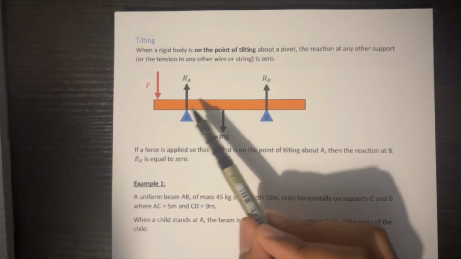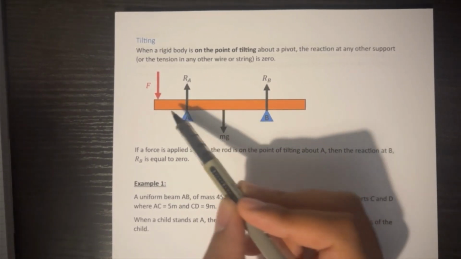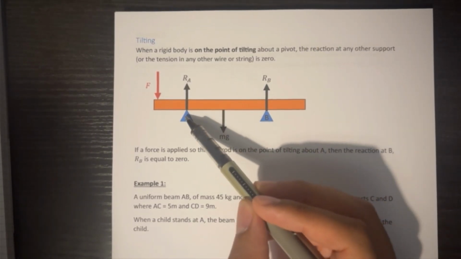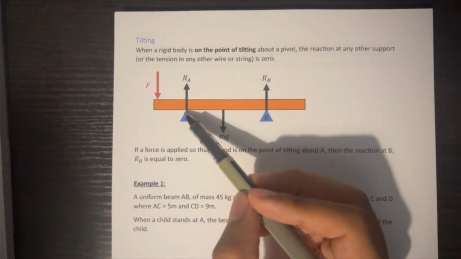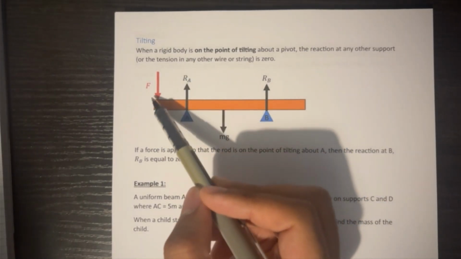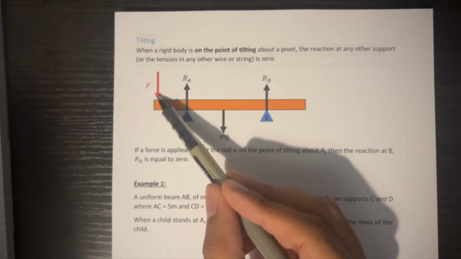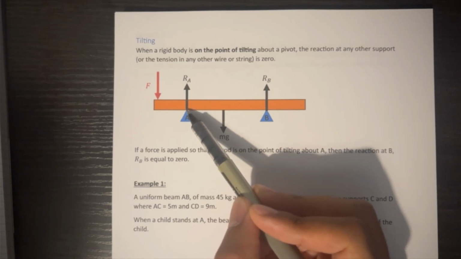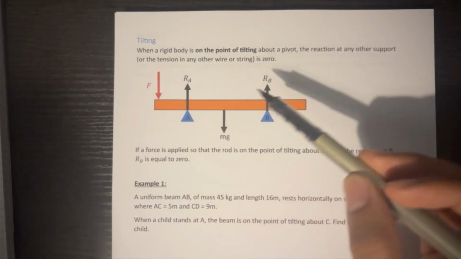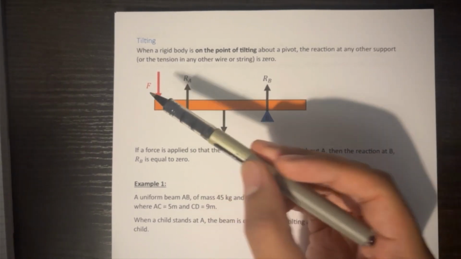So if I just look at the diagram that we've got on the page here, we've got a beam resting on two supports. It has its weight acting downwards and it's on two supports A and B, so it's got the reaction at A and the reaction at B. Now if I apply a force to this end of our beam, then if I applied enough force, our beam, think about it like a seesaw, would pivot at this point A, so it would be lifted off the second support if that force there is great enough.